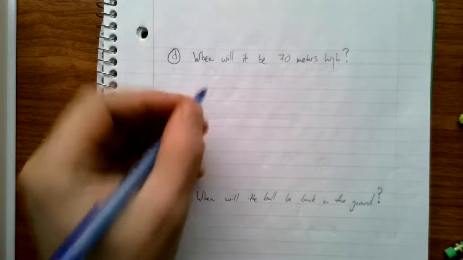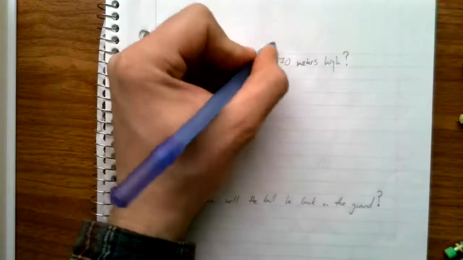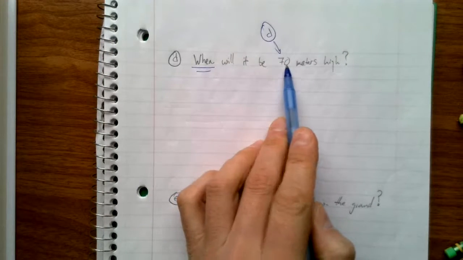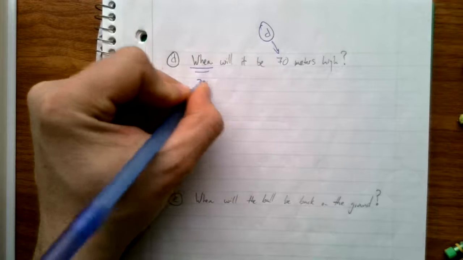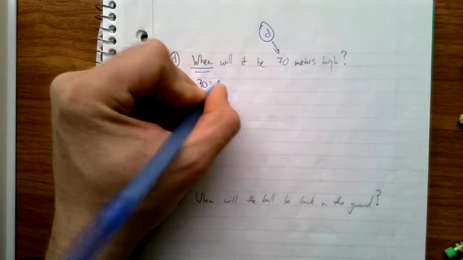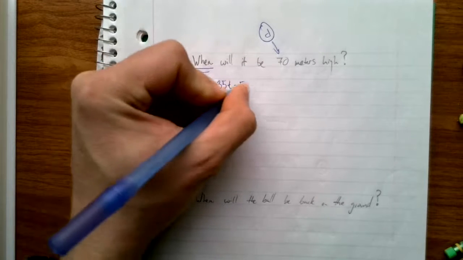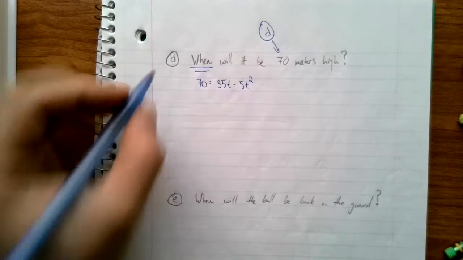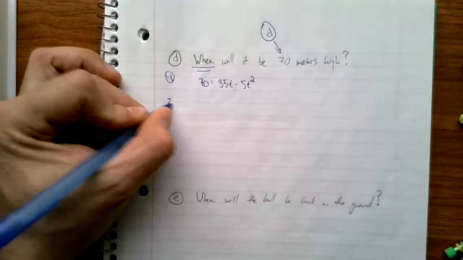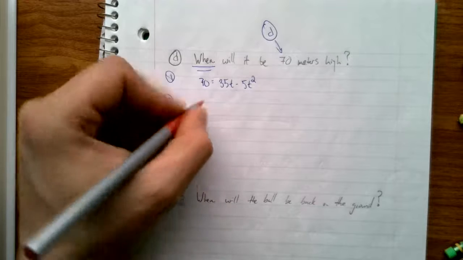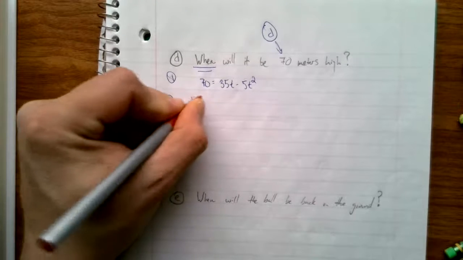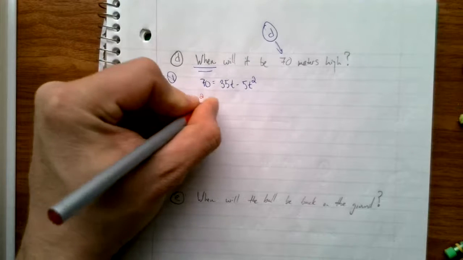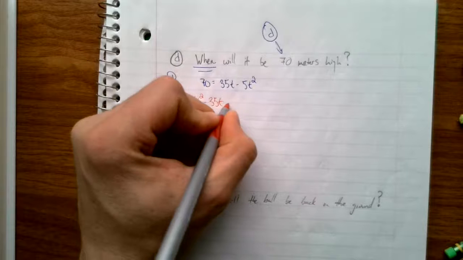If you'll recall, when we are asked a question pertaining to when, we take our height or distance above where the object was thrown and substitute it into the formula as step one. Step two, we're going to rewrite this in standard form, but we want to keep a positive, just as a good habit when it comes to rewriting things in standard form.